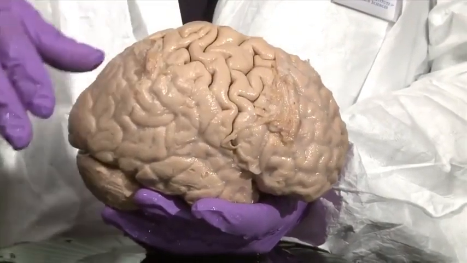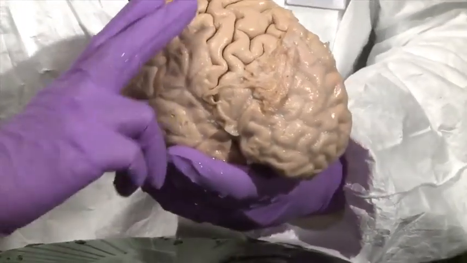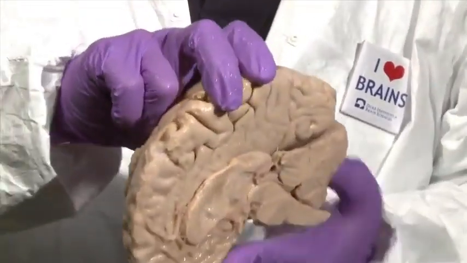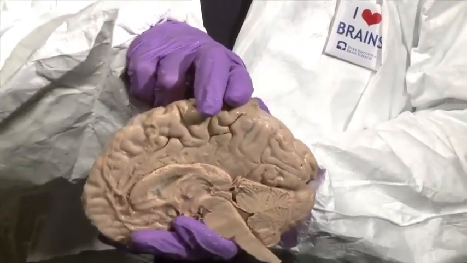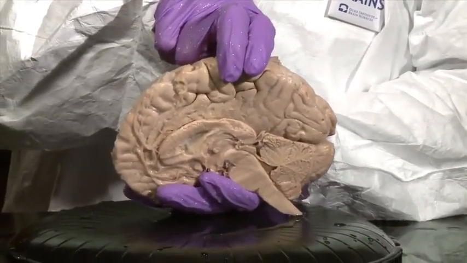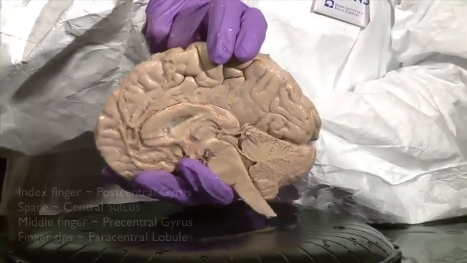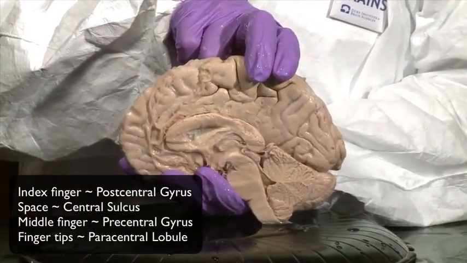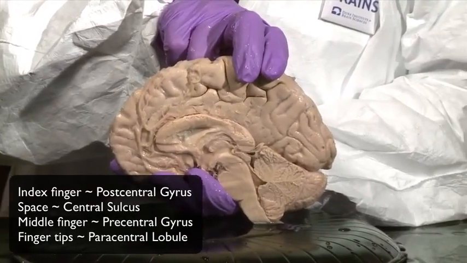Now what I want to do is reverse my approach to the central sulcus and let my fingertips wrap along the dorsal surface of the brain such that my fingertips come together in the part of the brain called the paracentral lobule. So now imagine that my two fingers are fused together.